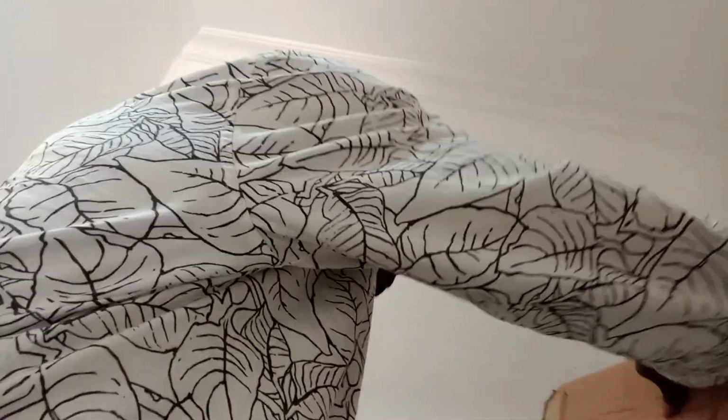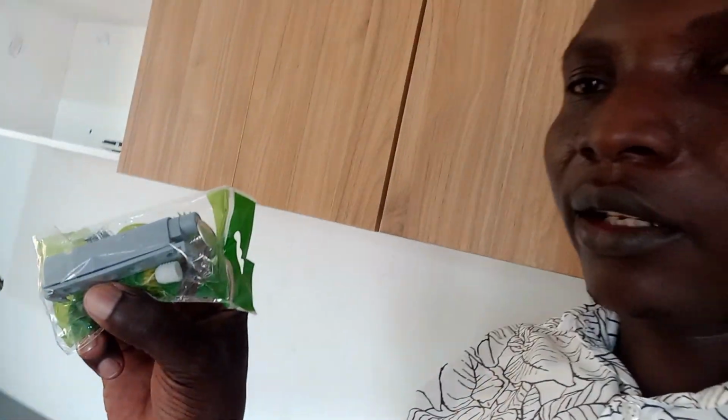Also, let me see if I can show you the push to open. Yeah, push to open, we have this kind of item here. So this one we are also going to use in some cabinets, just to avoid the handles. Avoiding the handle means we are reducing the cost, so that the clients don't use a lot of money.